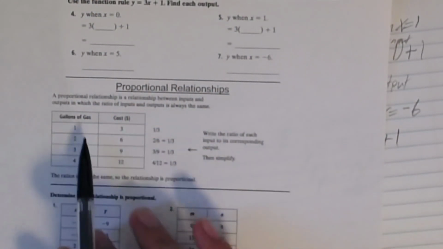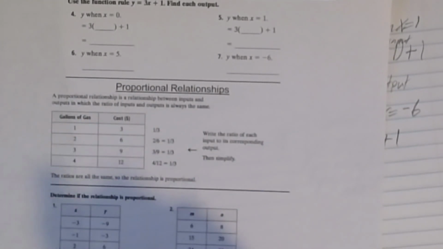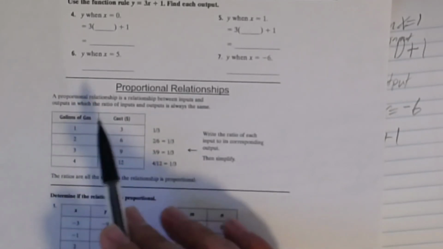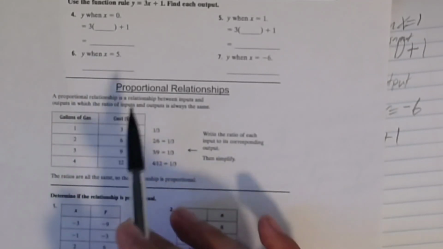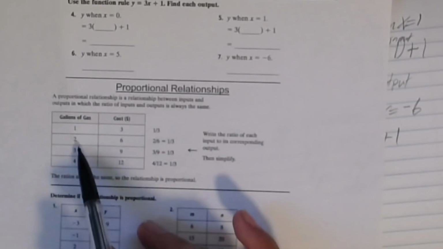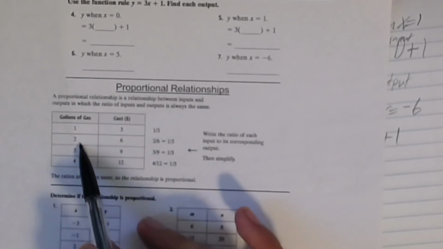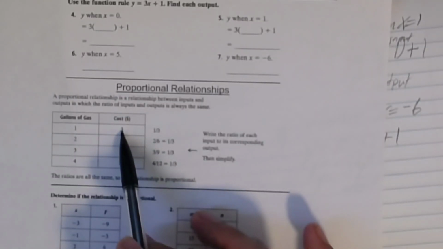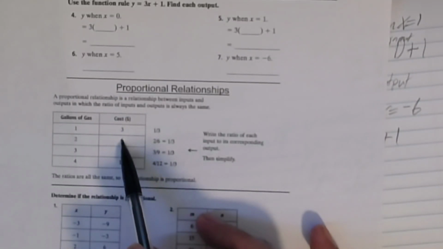Let's just see how they do. Right here, they're talking about gas. The cost for 1 gallon of gas is $3, and 2 gallons of gas is $6. You see how this is three and this is six?